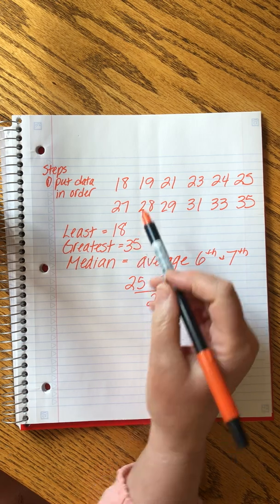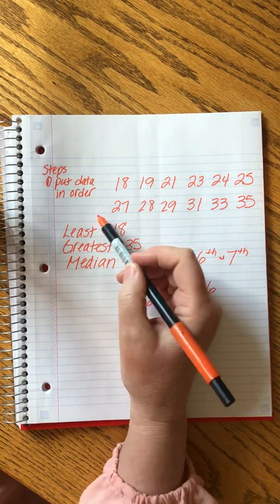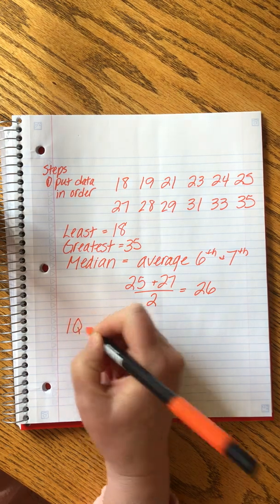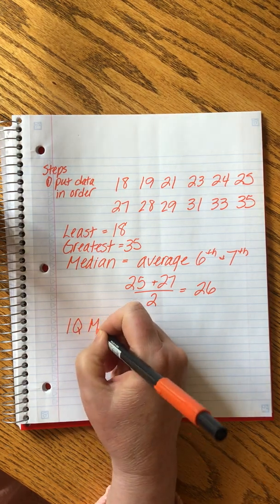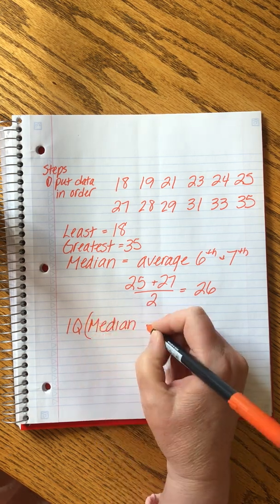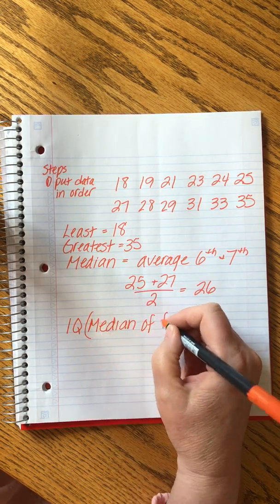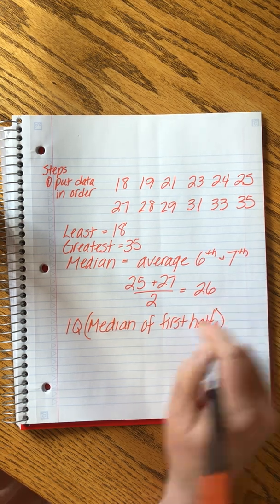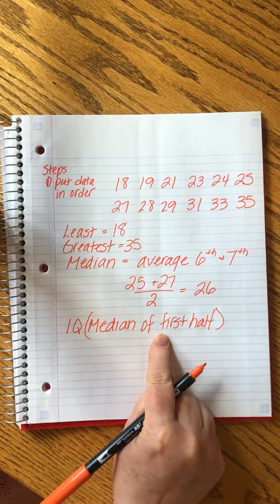Now we need the median of the first numbers and the median of the second numbers. So that's going to be the first quartile. The number we're going to use as our first quartile is just the median of the first half.